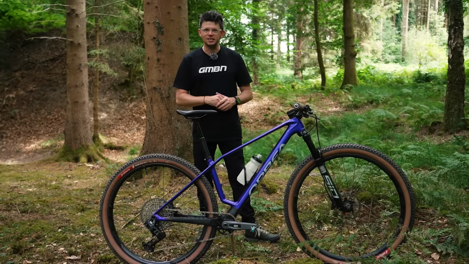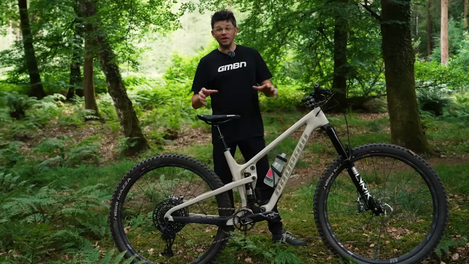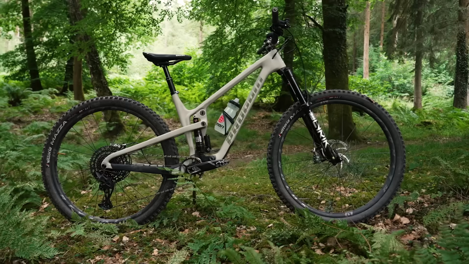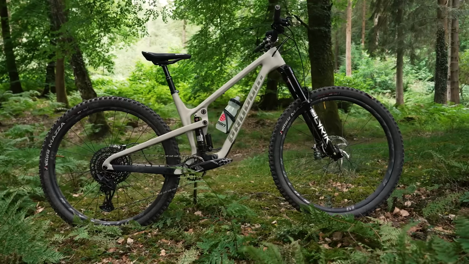It's a design classic. Here's a great example of a modern trail bike. 150mm of travel up front, 140 in the rear.